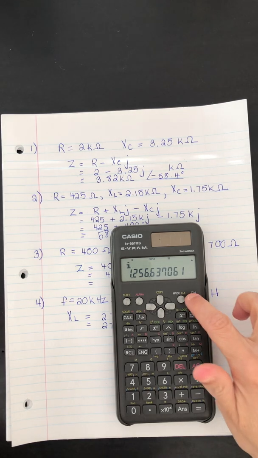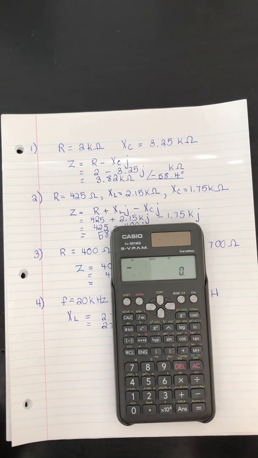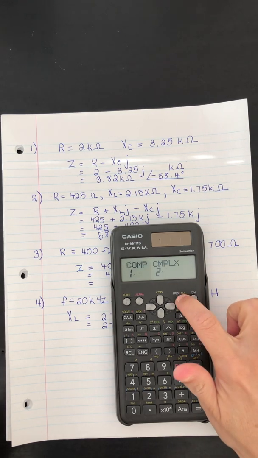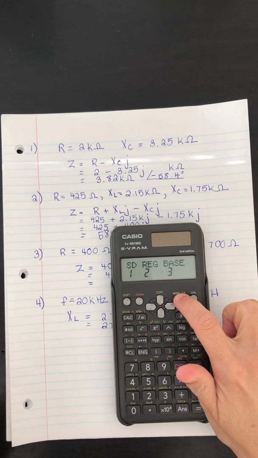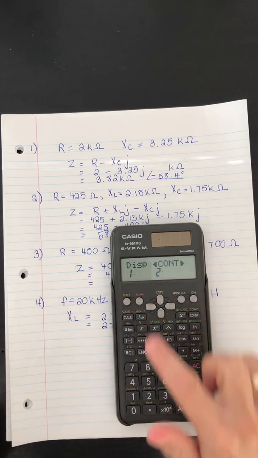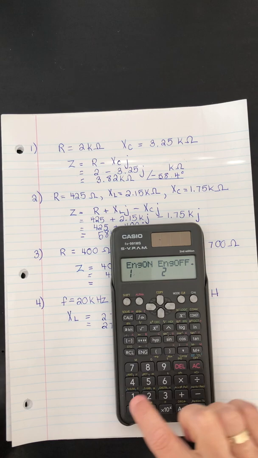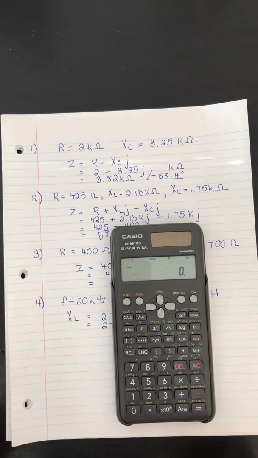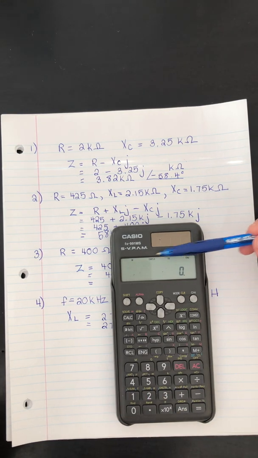Okay. Maybe let's put engineering mode on. You probably want it on anyway. Most students, I think, like to keep it on. So if I want it on, I have to go mode till I get display. And then I'm going to put engineering mode on. Okay, so now I've got everything. Complex mode, I'm in degrees, and engineering mode.